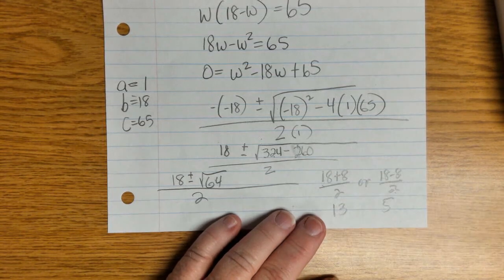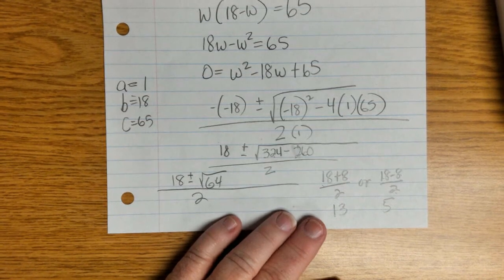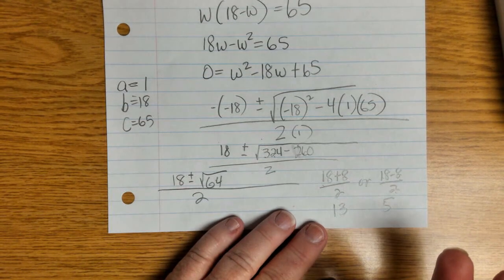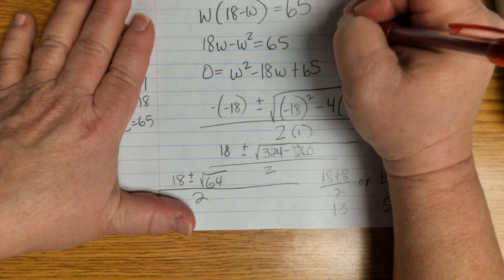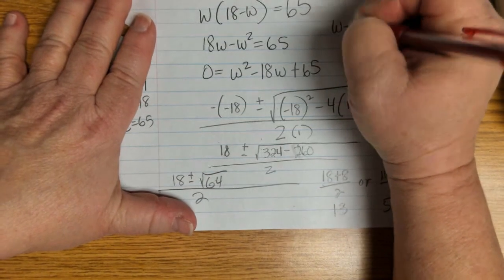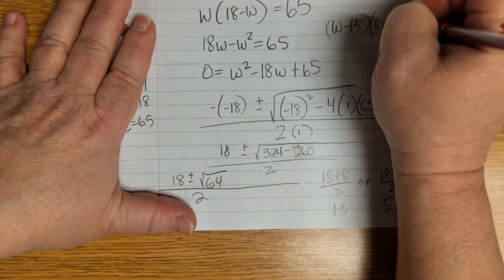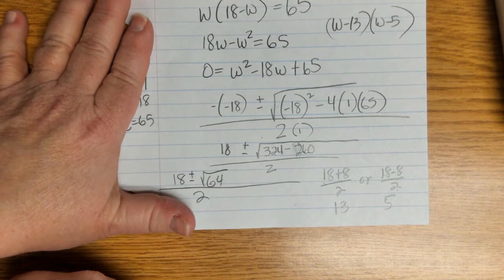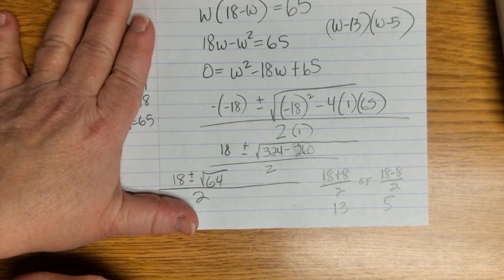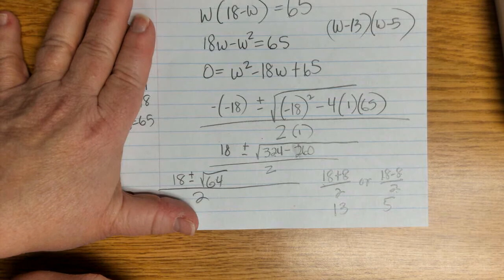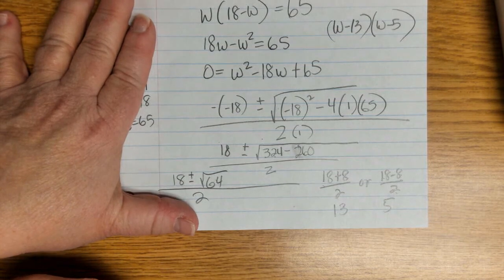Oh, I got 13 and 5, didn't I? And they're both positive, because if I'd had factors that said W minus 13 times W minus 5, I would have had W is equal to 13 or W is equal to 5, correct? When I set them equal to 0?